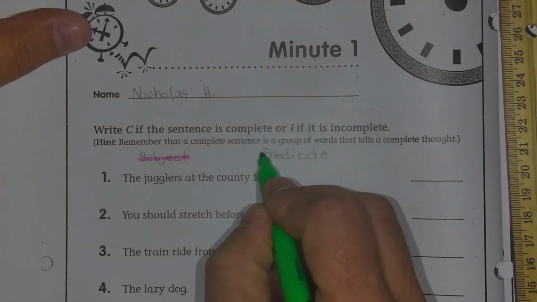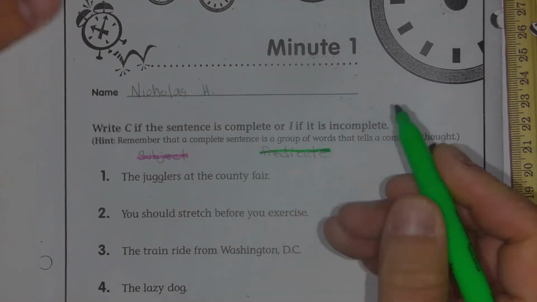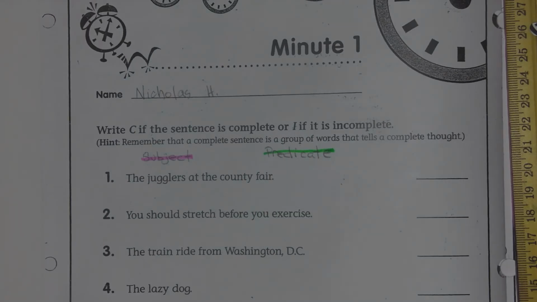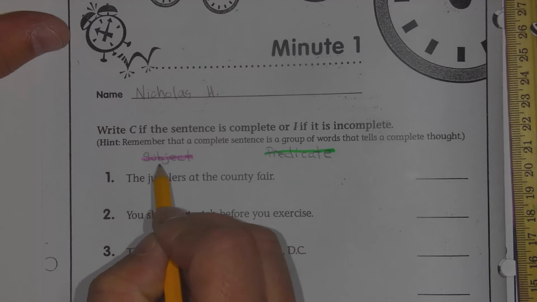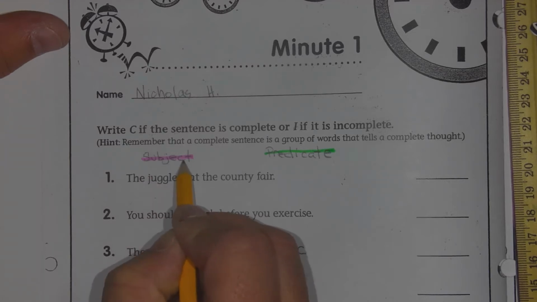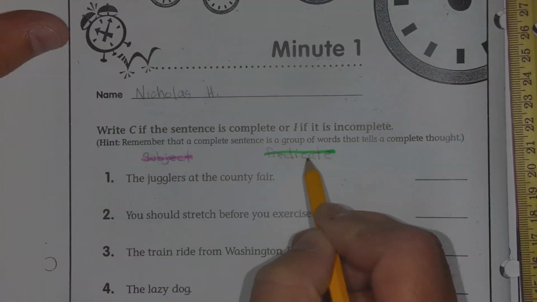And the predicate talks about what the subject is doing. So usually there's a verb in there, an action word, but I'm not sure if that's 100% true all the time. So what you need to know is the subject is who or what, and the predicate is what specifically who or what is doing. It's talking about the subject.